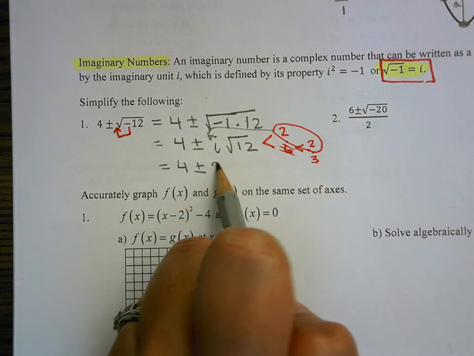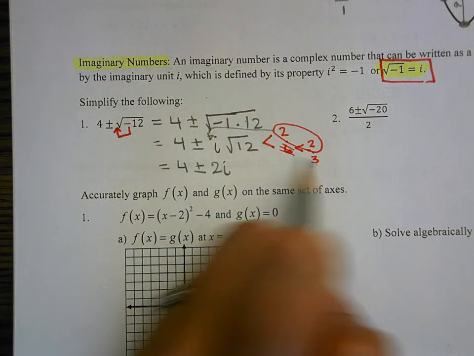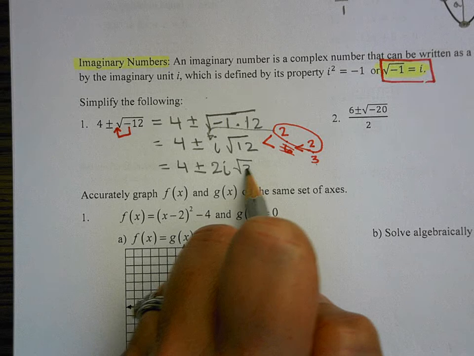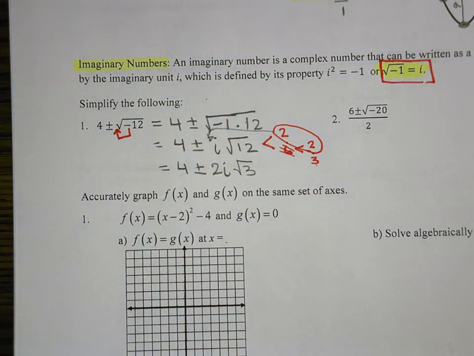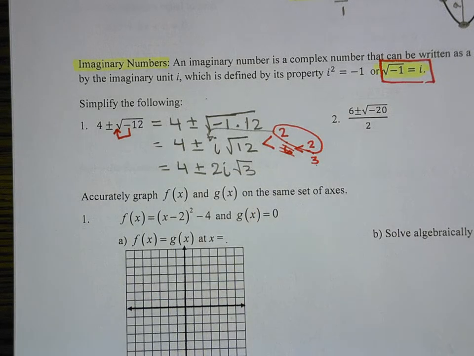And I'm going to put it actually in front of the i, because that's similar to how we would write 2x instead of x2. We would do 2i. And then 3 did not have a pair, so it's going to stay in the radical form. And so that would be fully simplified. And I can't add that any further or simplify. That's the best I can do.